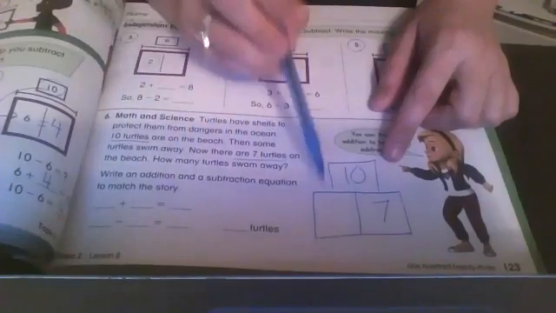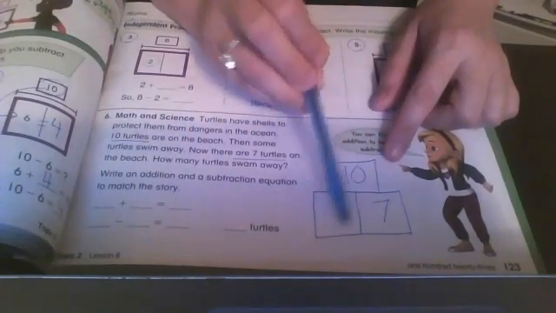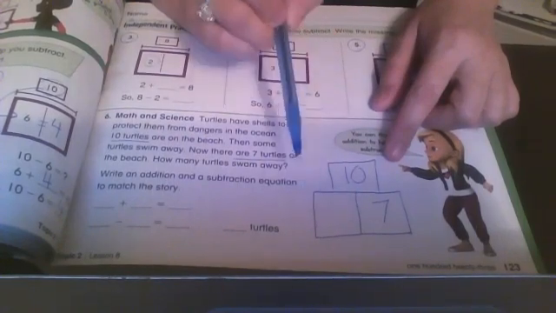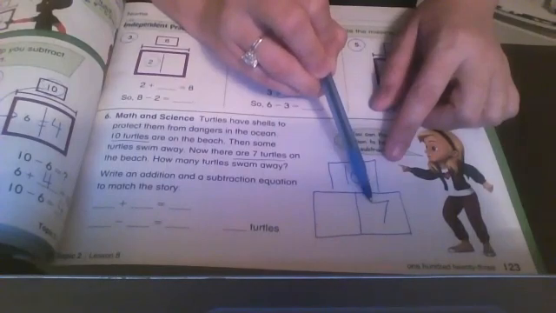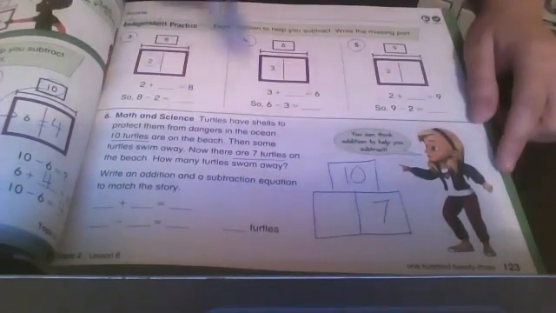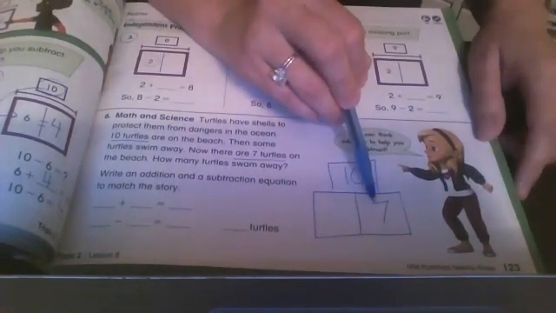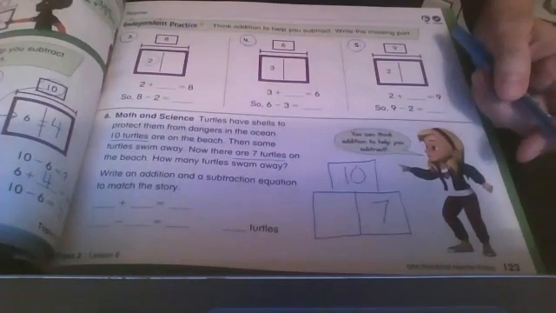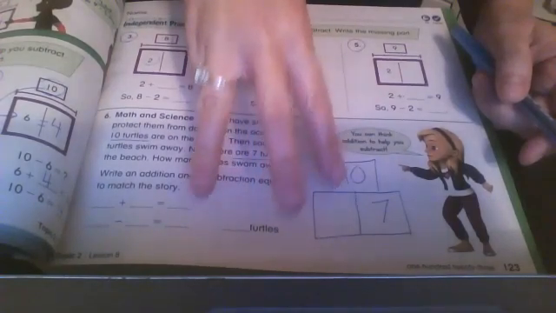This tells me that I have a missing part, and in order to solve for that, I put one part in my head and I count on until I get to 10. It's the same process that we do over here, right? So let's put 7 in our head, 7, and then we count on 8, 9, 10. There we go.